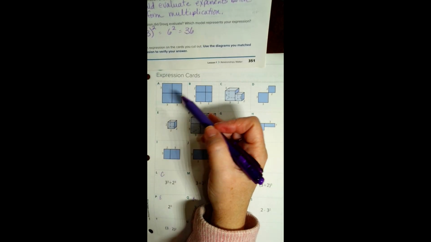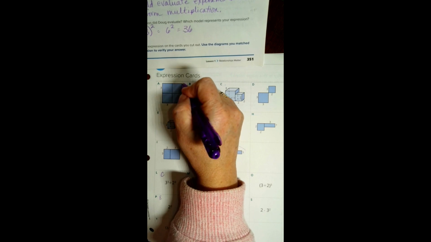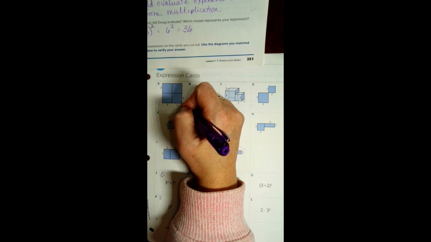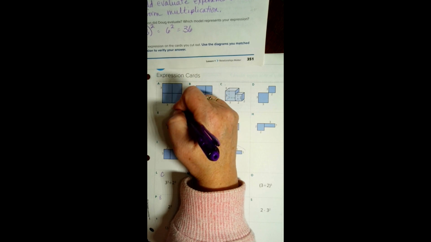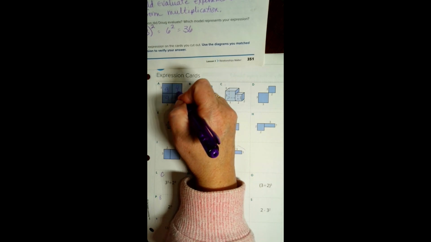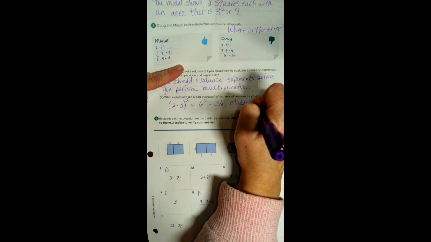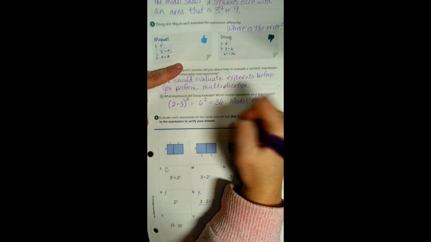So that looks like it would be A. There's 2 squares that are 3 long, and then there's 2 sets of that. 3 times 3 is going to be 9. Each of these would have a value of 9 inside because we know that's 3 here as well. And then 9 times 4, 36. So model A. Okay, and then evaluate each expression on the cards you cut out, use the diagrams you matched. So if you did that, you can check back in with me.